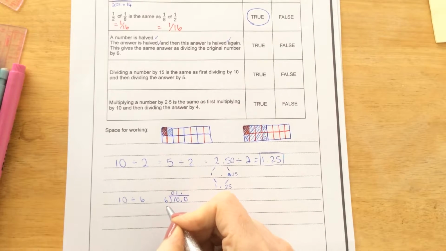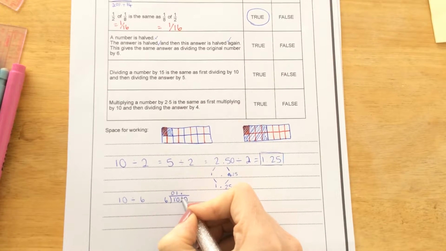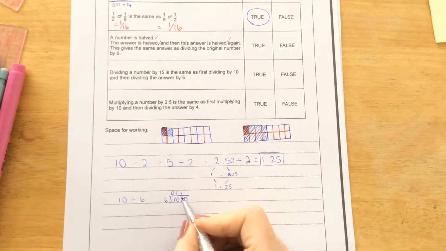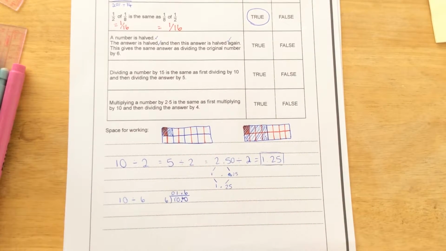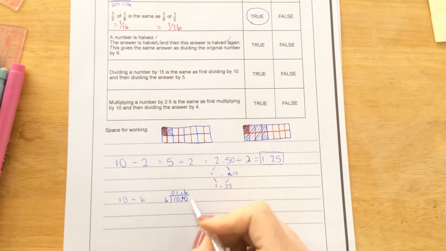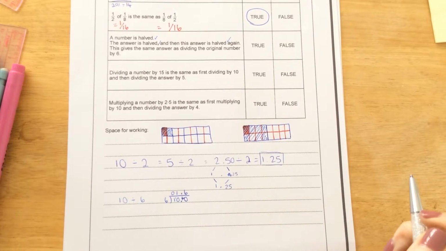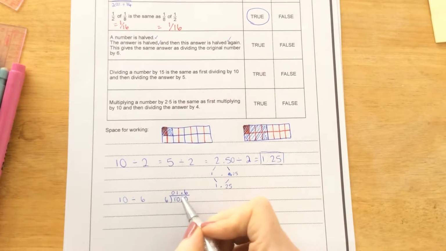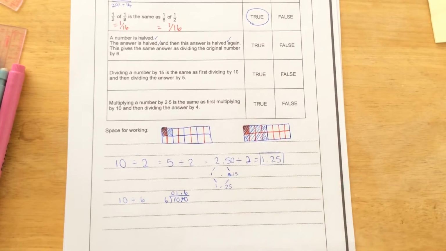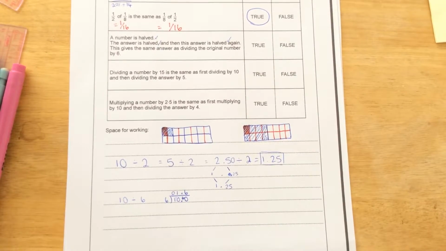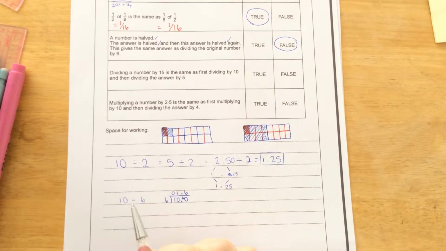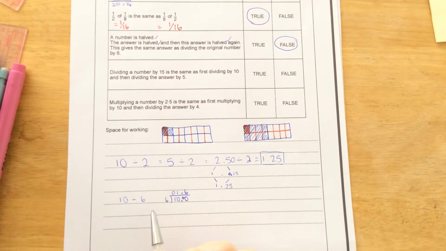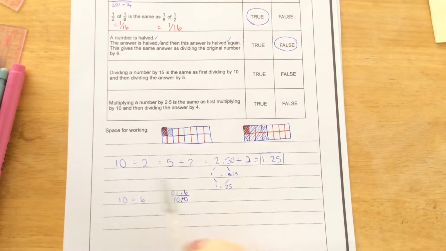Now I can use that remainder 4. So carry it over. How many 6's go into 40? Well, 6 times 6 is 36. So then I've got some remainders there, but I can see straight away that 1.6 is not the same as 1.25. So that is false. You could have used any number there, as long as you're testing it out to see whether it's true or false. You could use 10, 100, 20, any number.